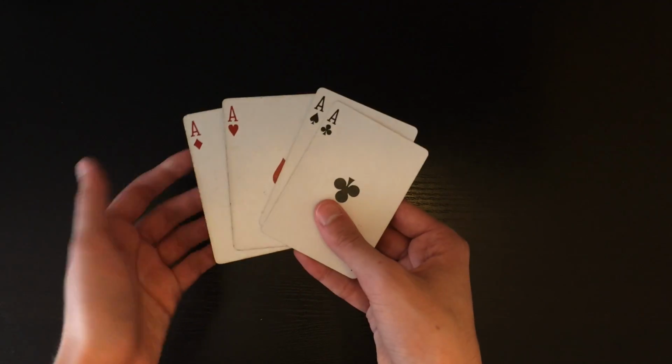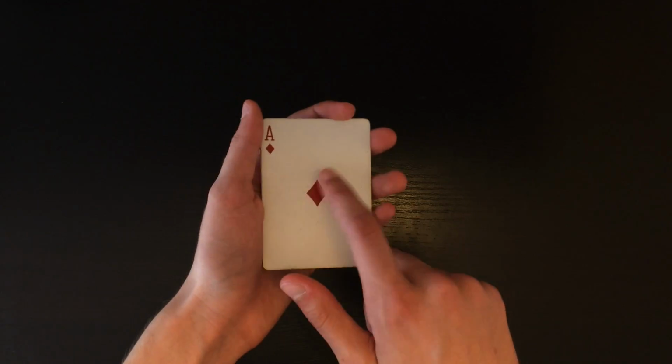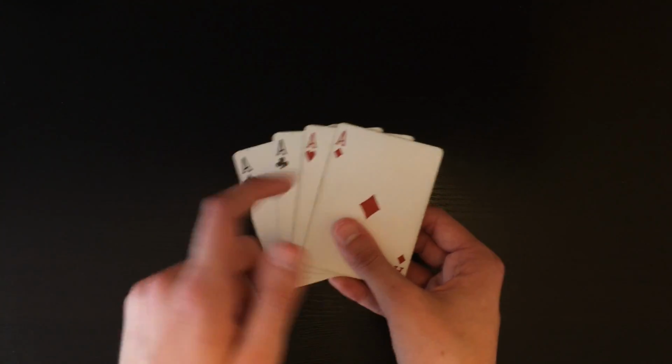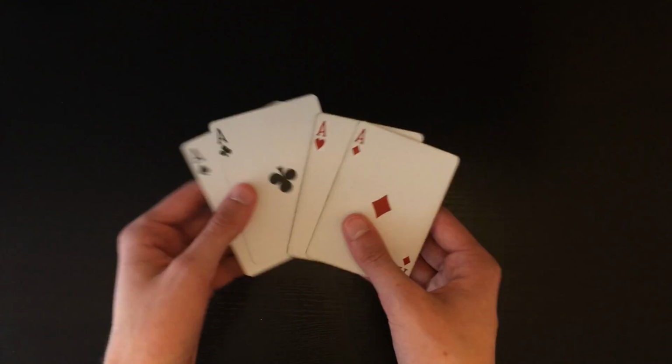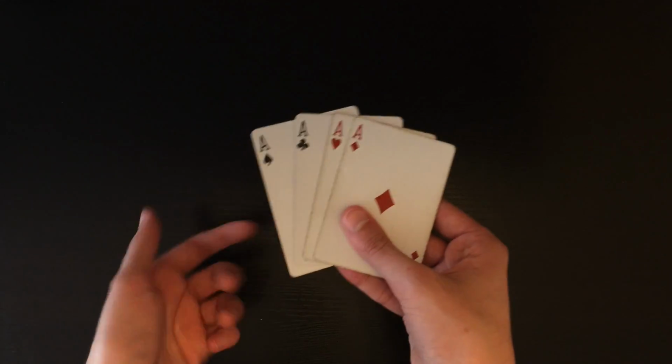So like if they name the ace of diamonds, for example, you want to bring both the red cards to the top, but make sure to bring the one that they named to the very top, just like this. So now you have both red cards here, but the ace of diamonds is on top, and then both the black cards are together on the bottom, just like this. So let's just say they named the ace of diamonds, for example. So you go into this position right over here, right?